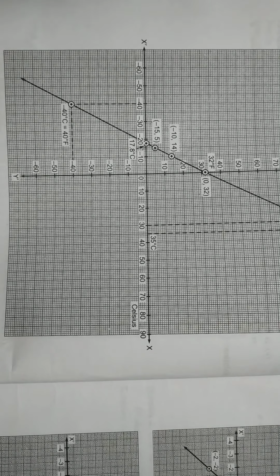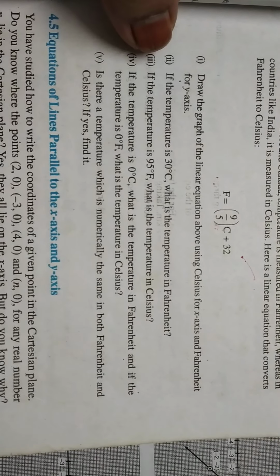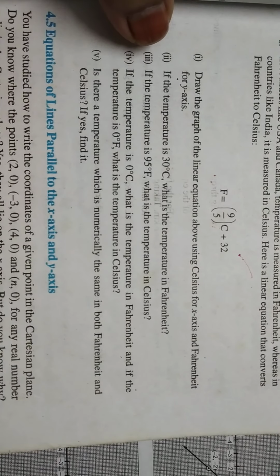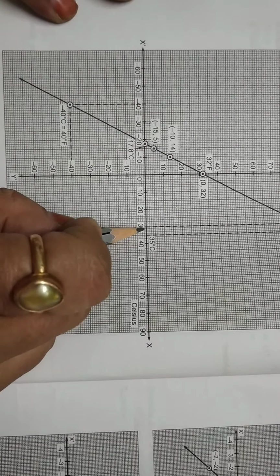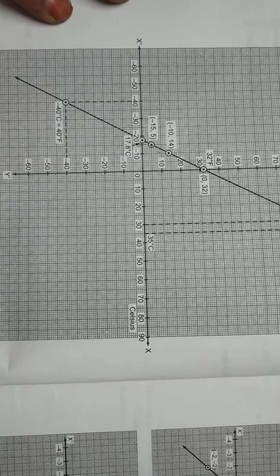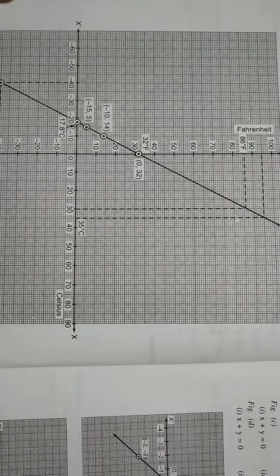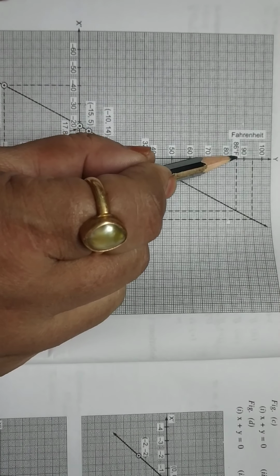The first question given: in temperature 30 degrees Celsius, what is the temperature in Fahrenheit? At 30 degrees Celsius, we find the Fahrenheit. How many Fahrenheit? 80, 85, 86.